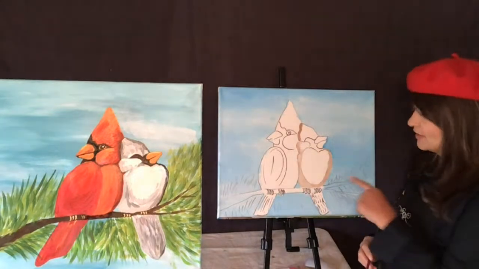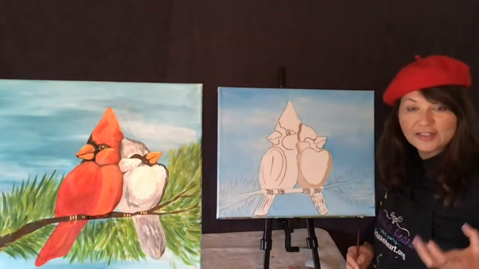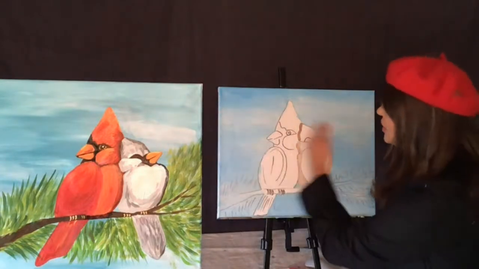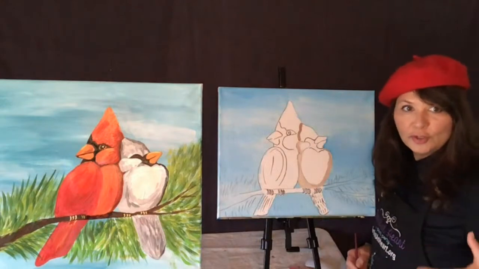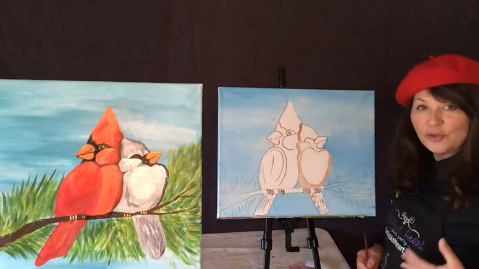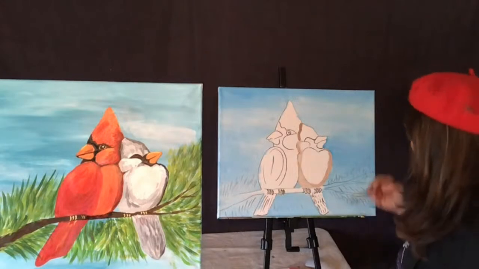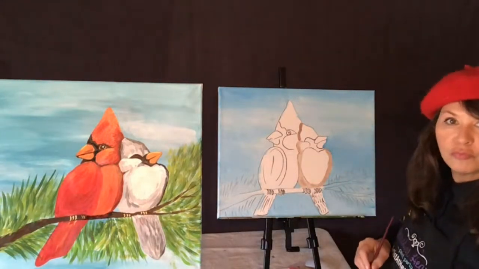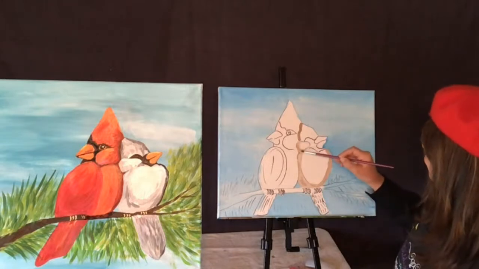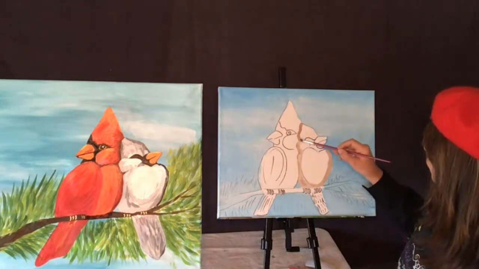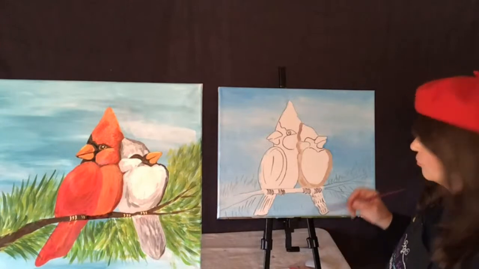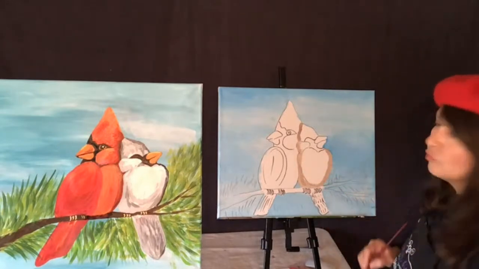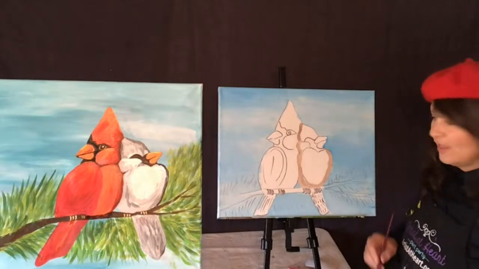So this tan is a value, right? It's a light version of brown. This background is a blue with different values. When you add white, it's called a tint, T-I-N-T. When you add black, it's called a shade. And then the tail.